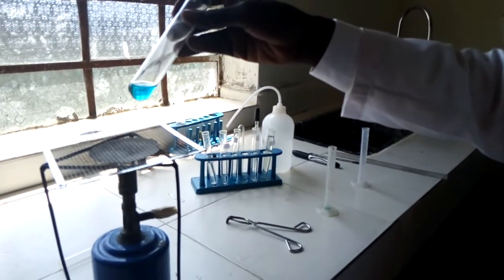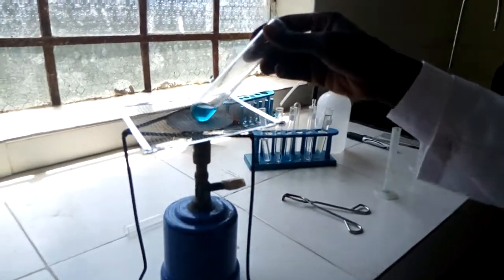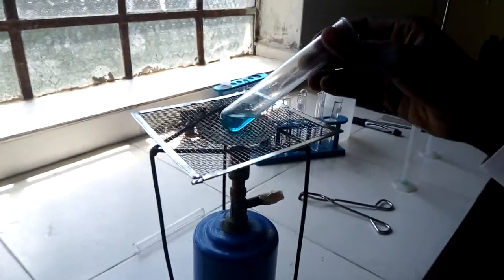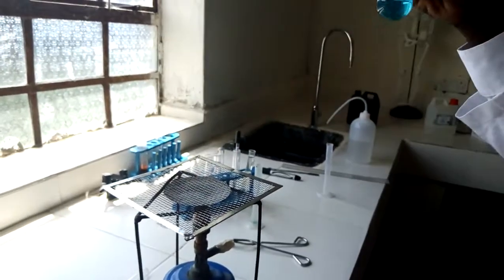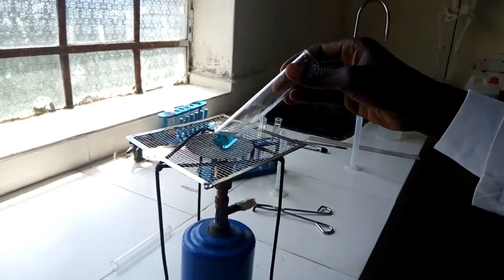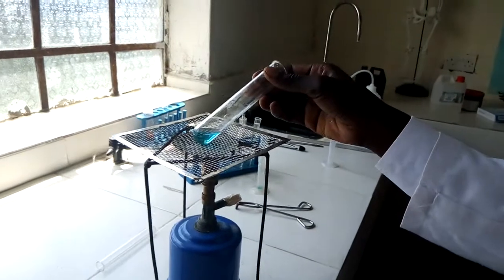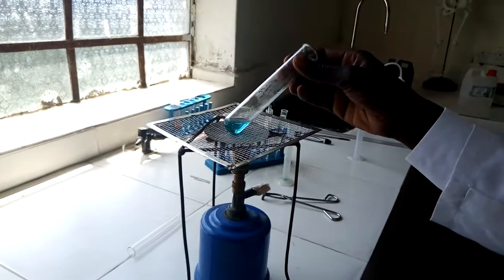I'm subjecting it to source of heat so that we can see what is going to happen as well. There we go. Let us just wait. Still boiling. Let me wait for it so as to see the results.